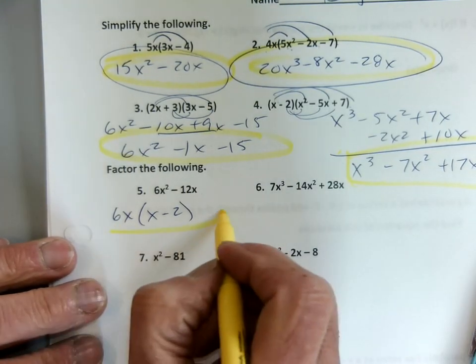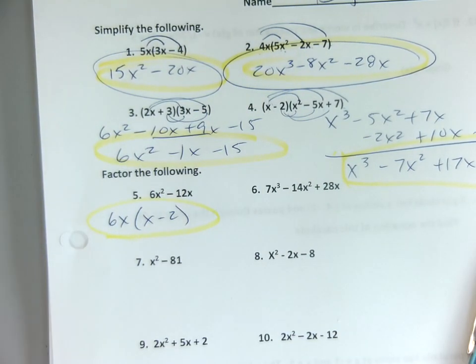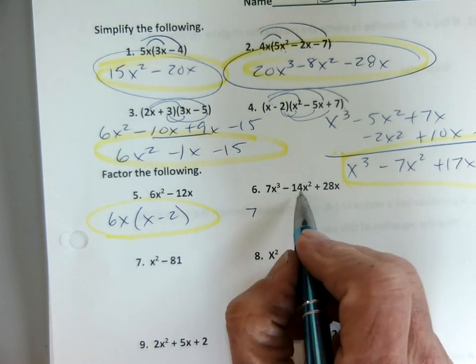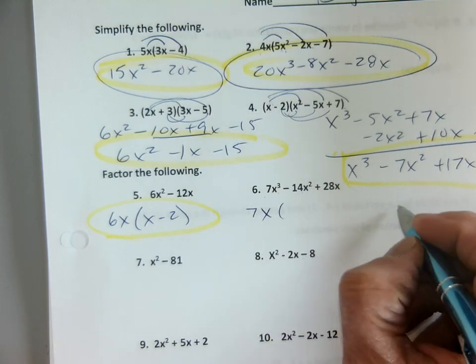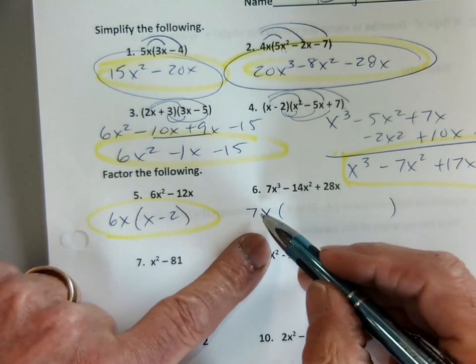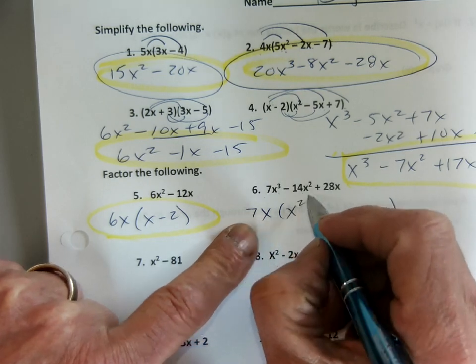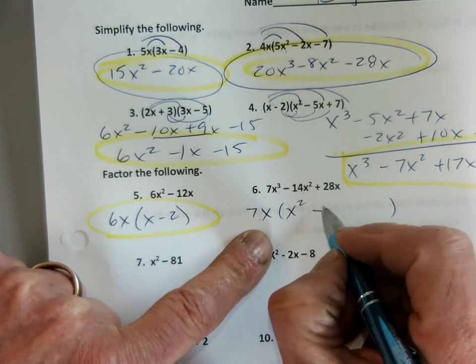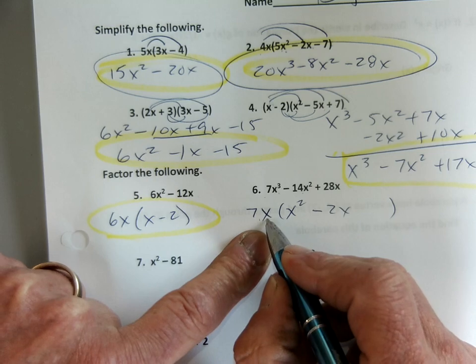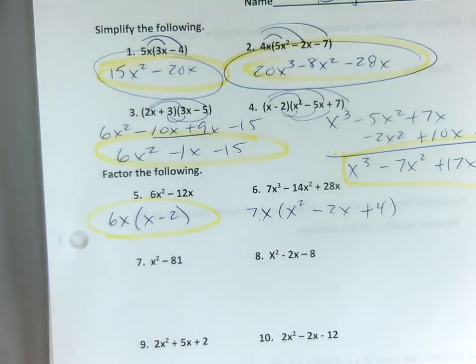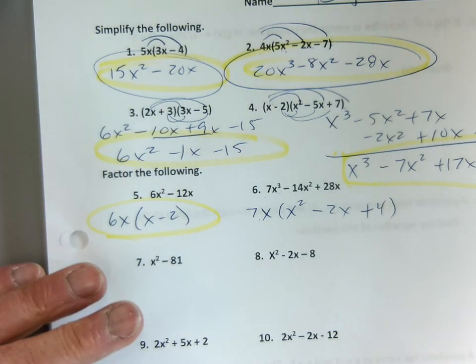Number 6 looks to be like common factoring as well because they all have a common multiple of 7 and they all have a common x. So I take out that and let's see what I get. Okay. So 7x out of 7x cubed leaves me an x squared. 7x out of 14 gives me a negative 2x, and 7x out of 28 gives me a positive 4. Okay, and there's nothing more I can do. That is all.